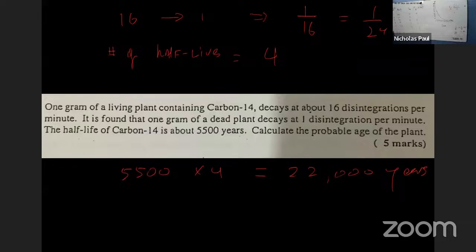Are you okay with that? So we can use this carbon dating to find the age of the plant, right? So next day we'll continue with radioactivity, but we'll do Einstein's energy-mass equation.